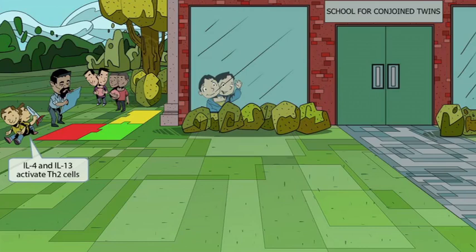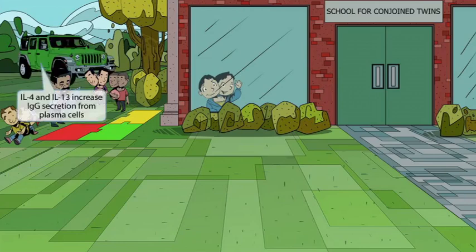Apart from the twins playing with the rocket, there are a couple of other sets of conjoined twins in line who are waiting to play on the court. I guess you could say that the interest of these conjoined twins has been sparked by the 4-square area and the rocket. Or in other words, the Th2 cells have been activated. So all this together should help you remember that IL-4 and IL-13 are secreted from Th2 cells and that they also activate Th2 cells.